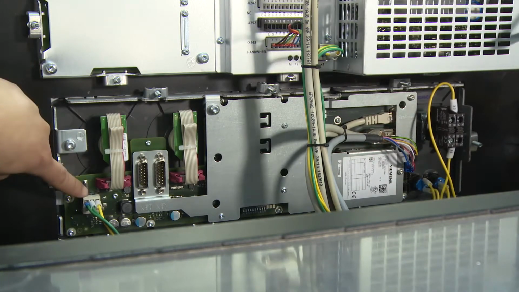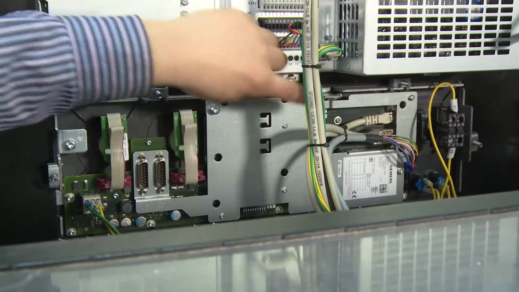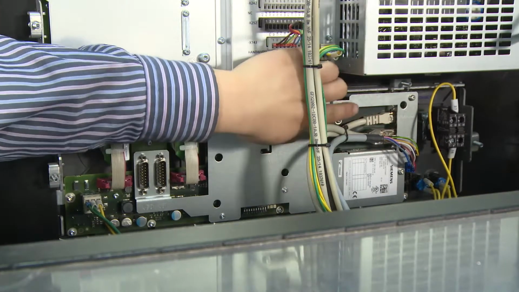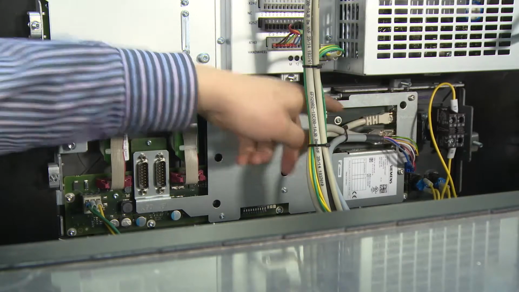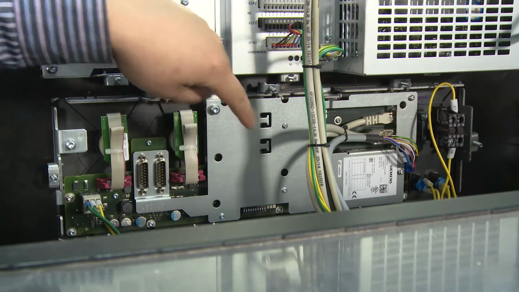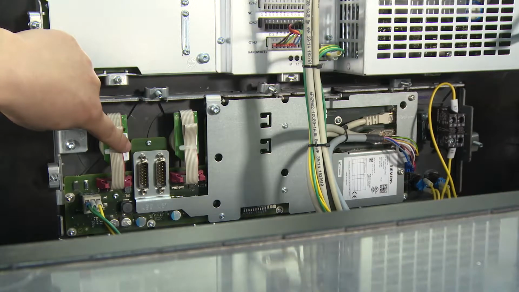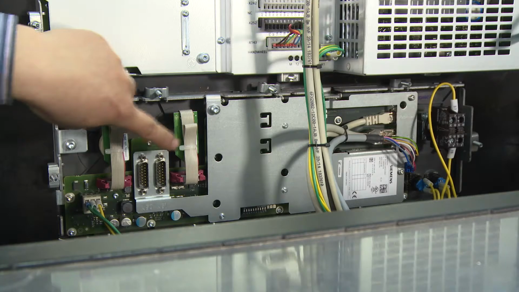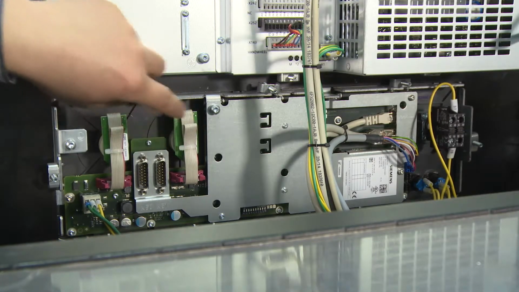It uses PROFINET to connect. X10 is 24 DC volts, X20 is the Ethernet interface, X21 is the Ethernet interface, X30 is the feed override switch input, X31 is the spindle override switch input, X51 is the user interface.